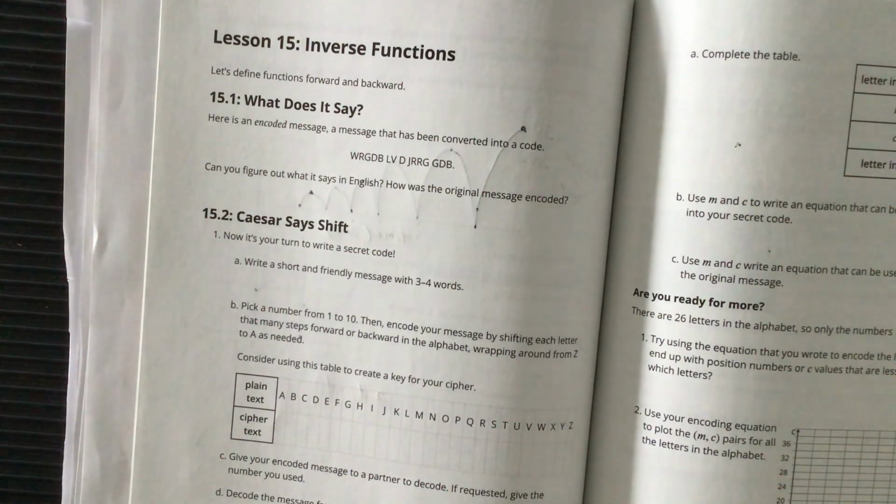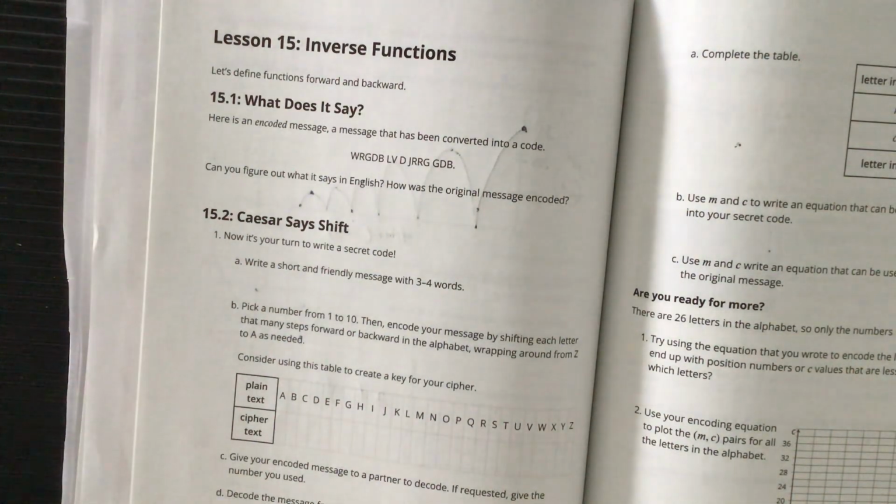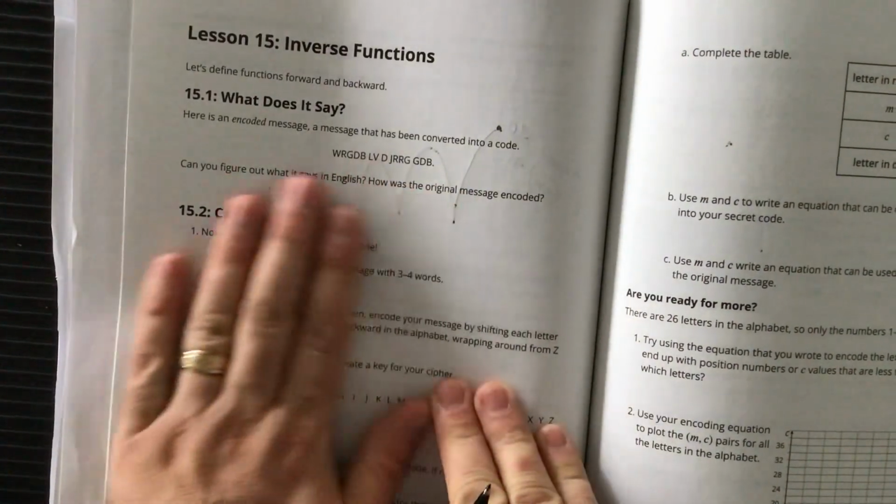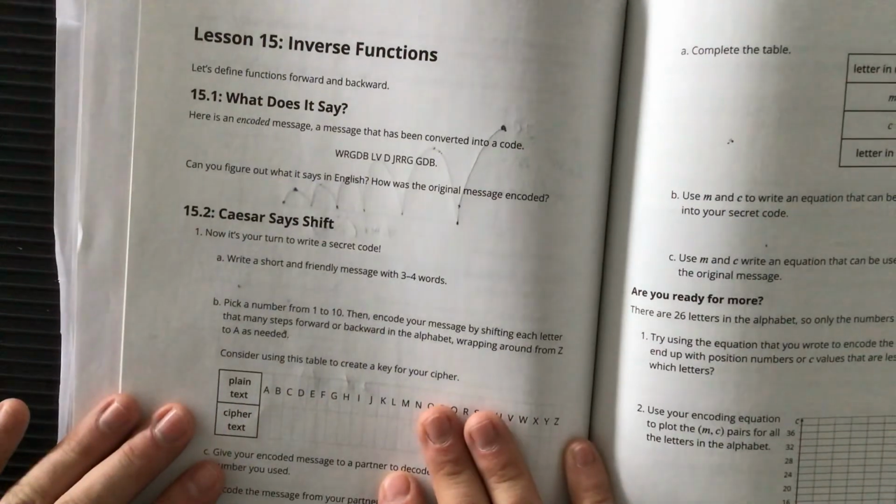Inverse functions. Okay, inverse is doing the opposite. So it's going to have you mentally see if you can do a little coding, if you will. Solve the mystery of what letter represents what. So this first one, can you figure out what they did to the letters? You got it? It goes back 3.